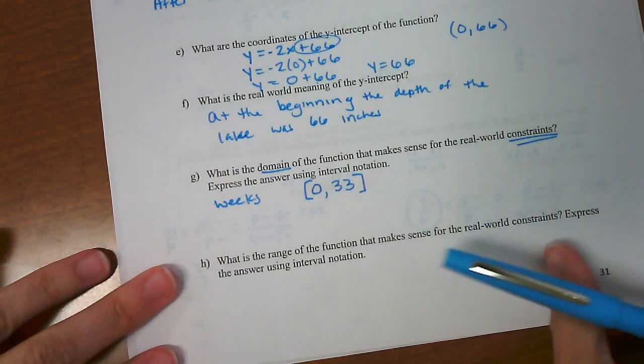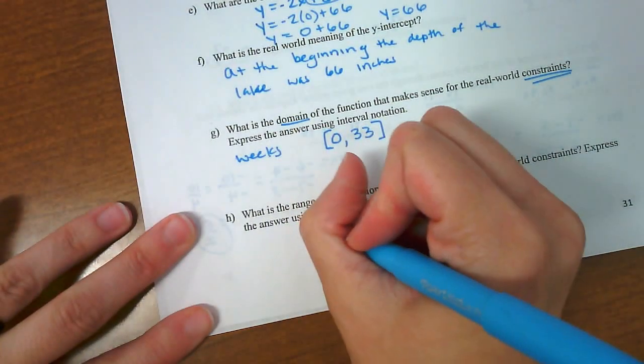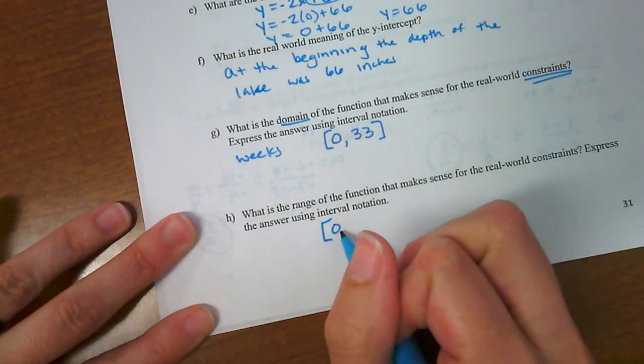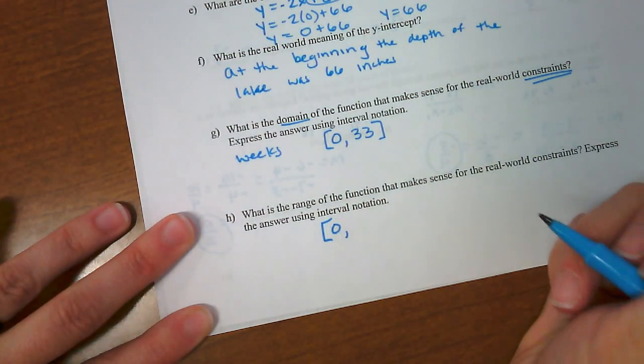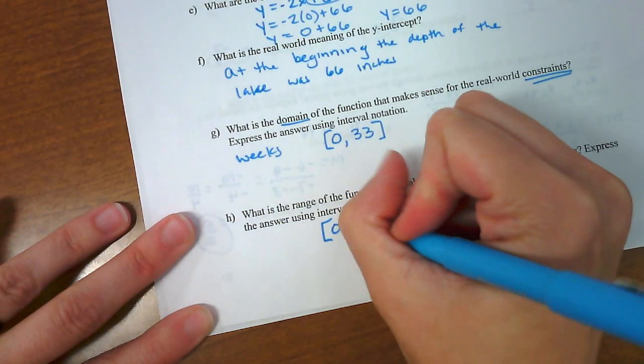What is the range that makes sense? So what's the smallest value? Would be 0 inches deep. The largest value would be what I started with. So 66 inches.